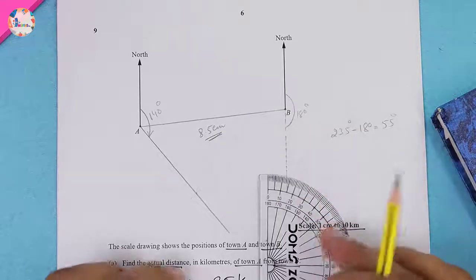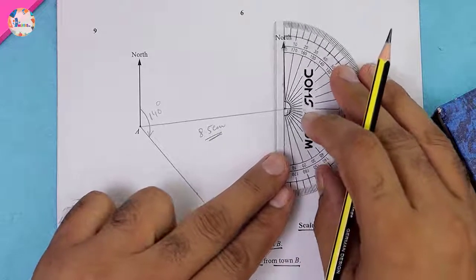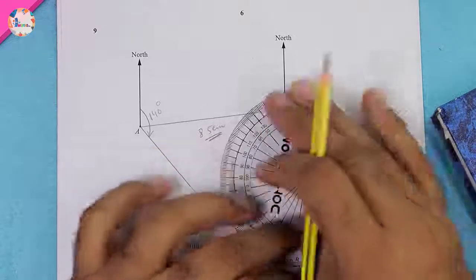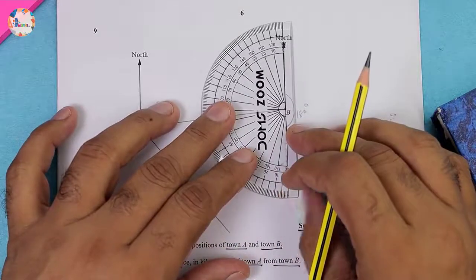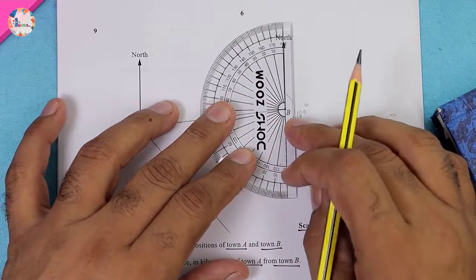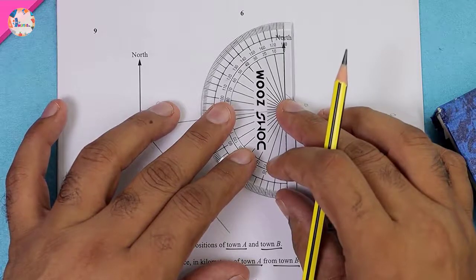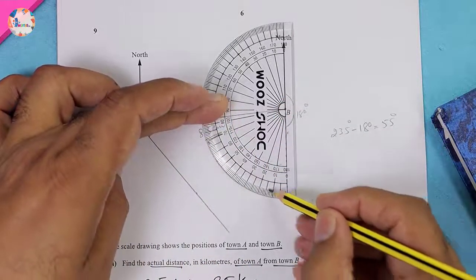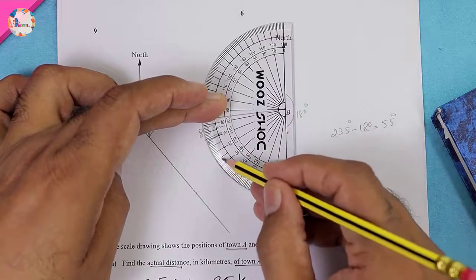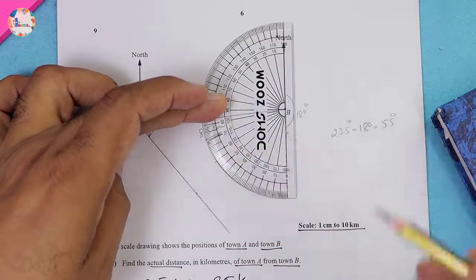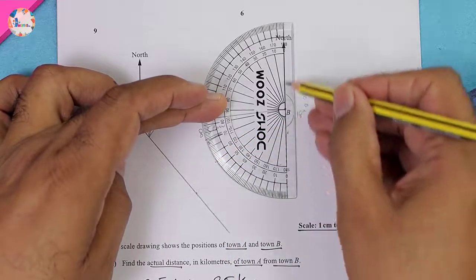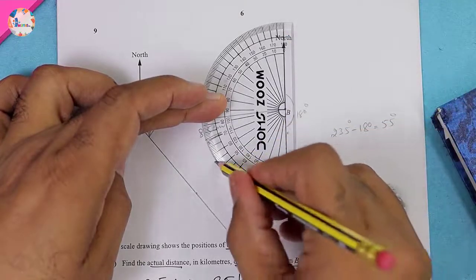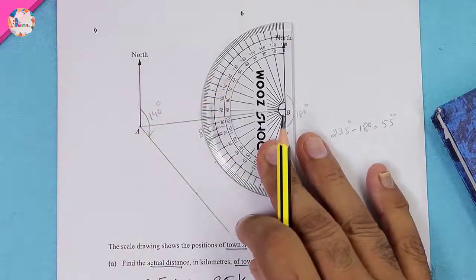So that one we will fix over here on this side, and we have to take 55 from here. 50 is up to this one, and 55 will be up to this point, between 50 and 60.